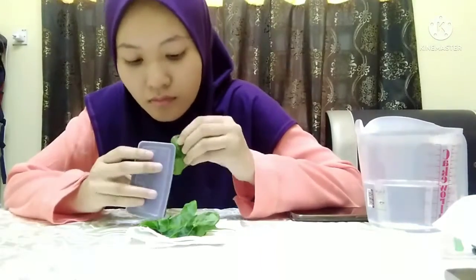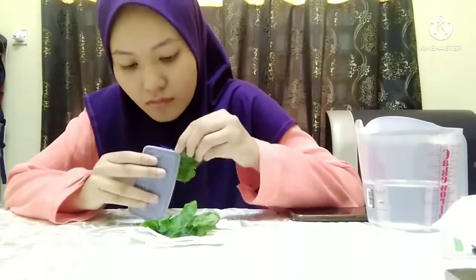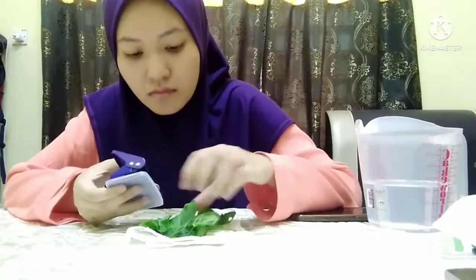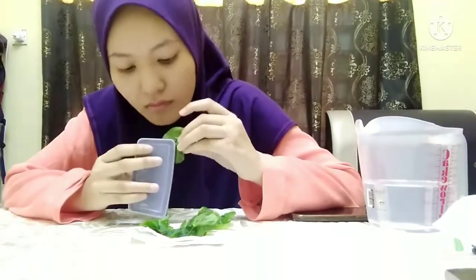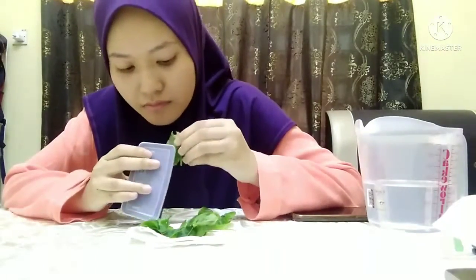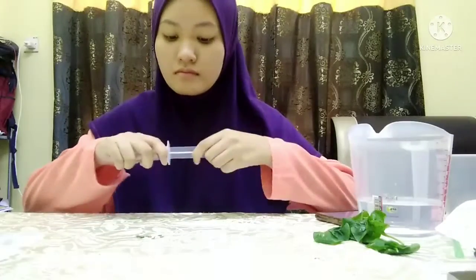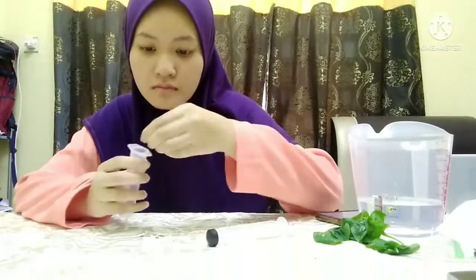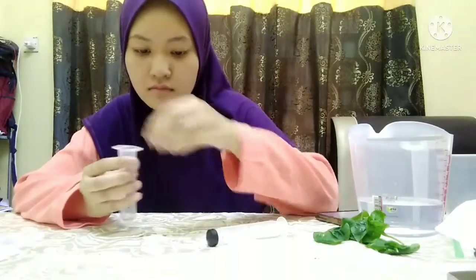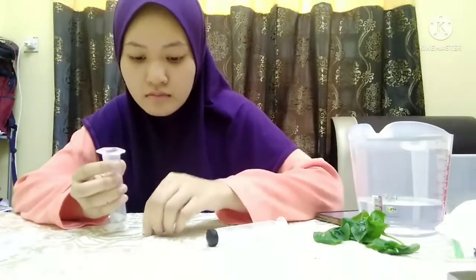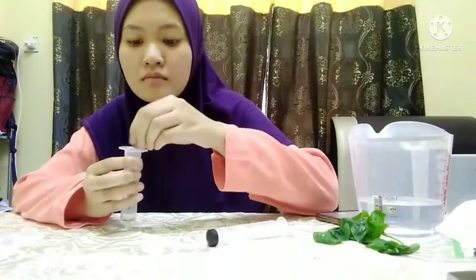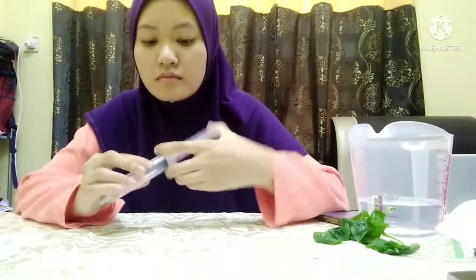Take a species of plant and, by using a hole punch, get 10 leaf discs from the plant that I choose. Remove the plunger from the syringe and remove the cover from the tip. Put the leaf discs into the barrel of the syringe and tap them down to the tip.